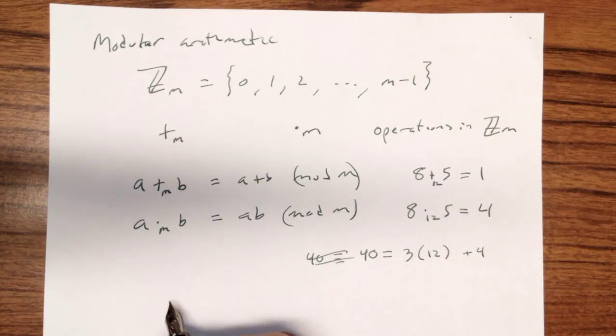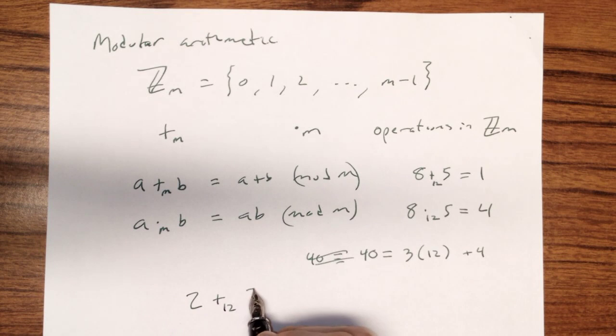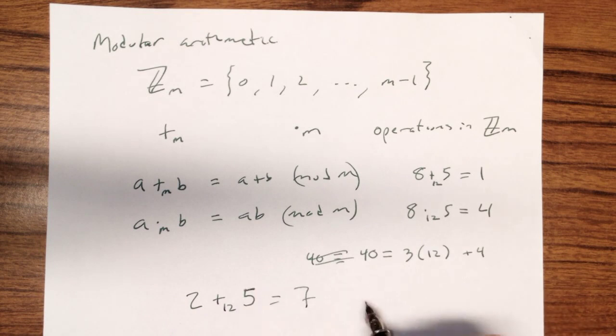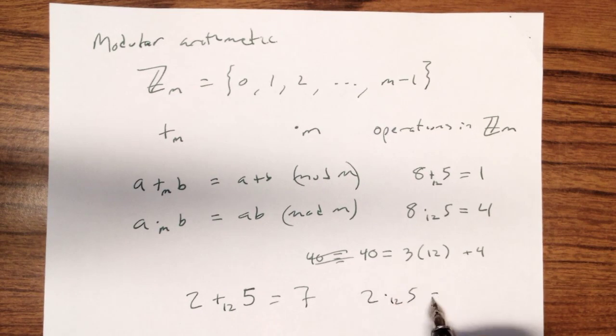In this clock, what's 2 plus 5? Well, that's easy. That's 7. That's not any bigger. 2 times 5.